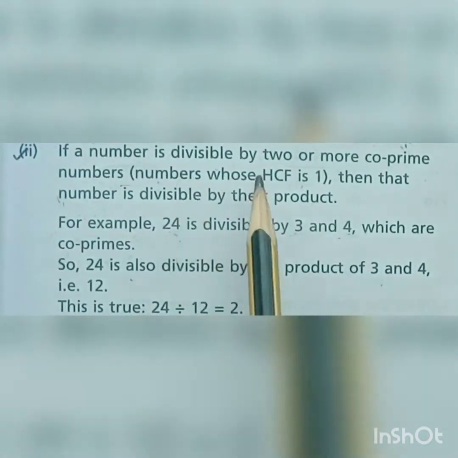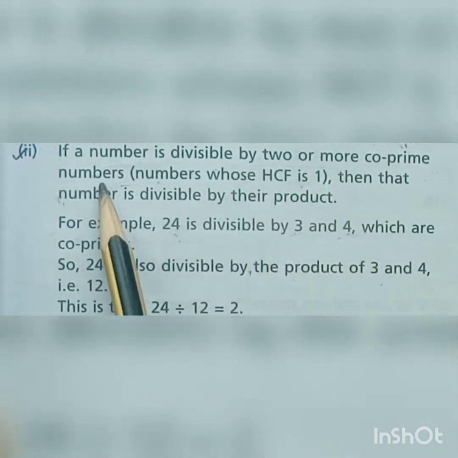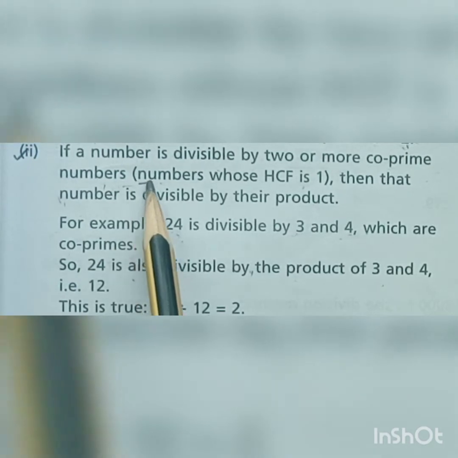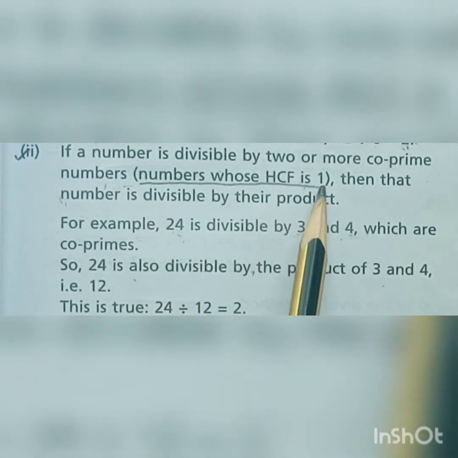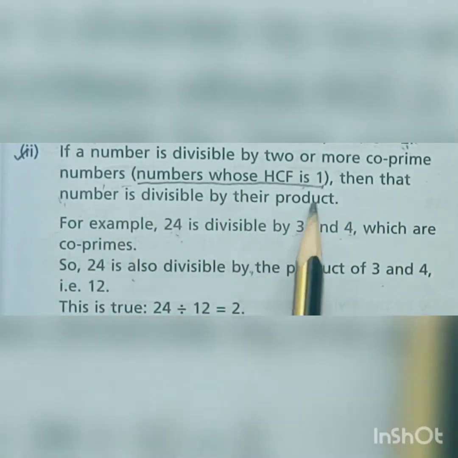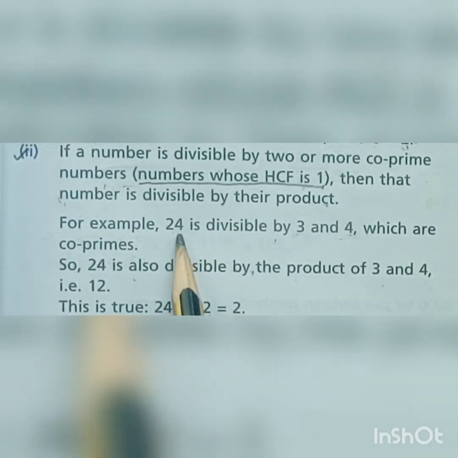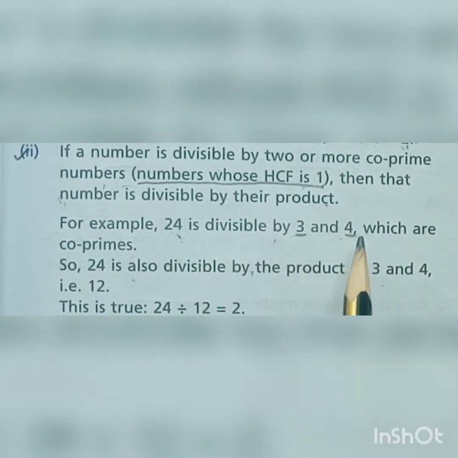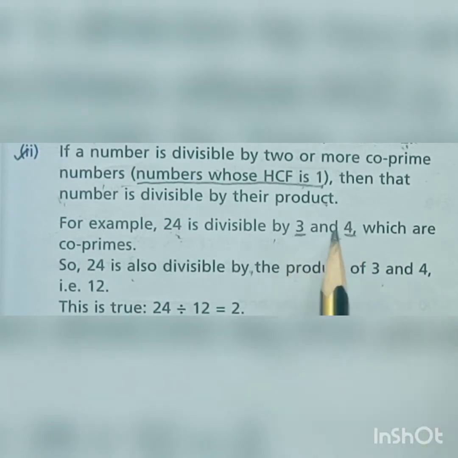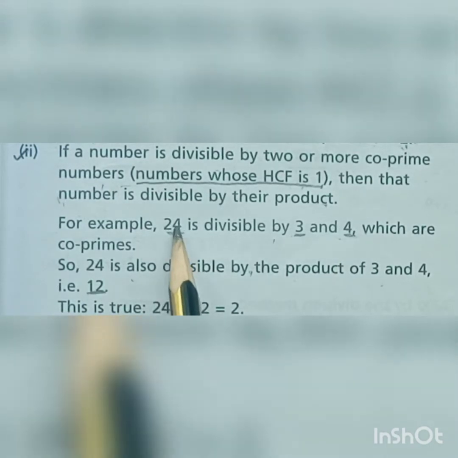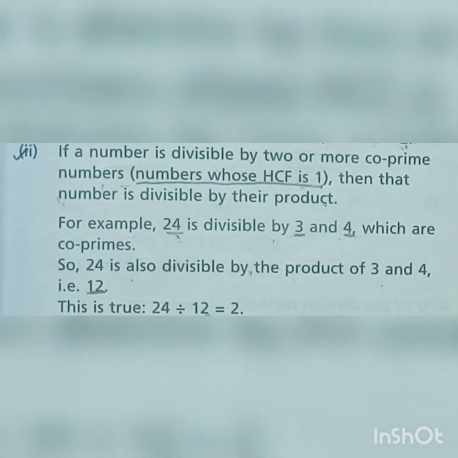The second property is: if a number is divisible by two or more co-prime numbers, students, you already know about co-prime numbers from the previous lecture, numbers whose HCF is 1, then that number is divisible by their product. Relate the example with the statement: 24 is a number which is divisible by two numbers, 3 and 4, and 3 and 4 are co-prime numbers. The product of 3 and 4 is 12. Also, 24 is divisible by 12.